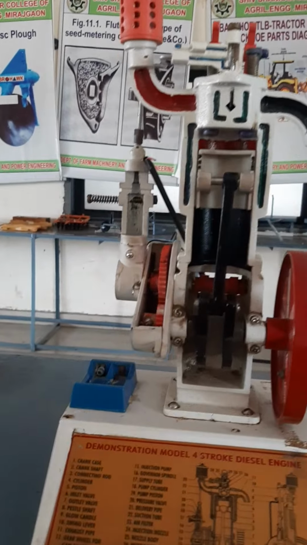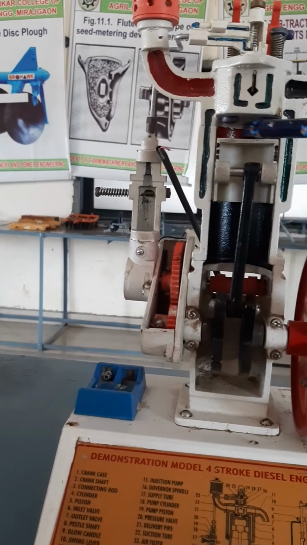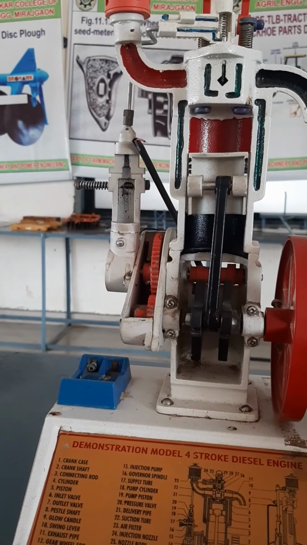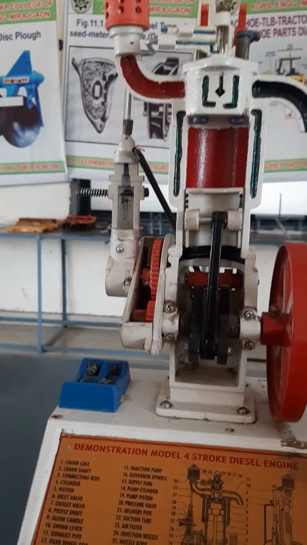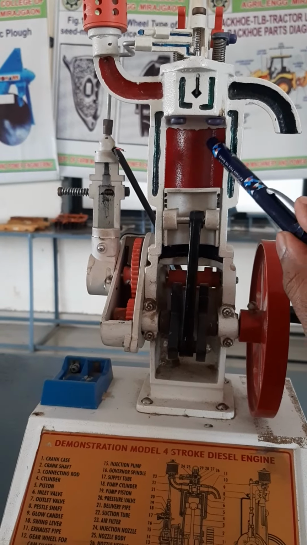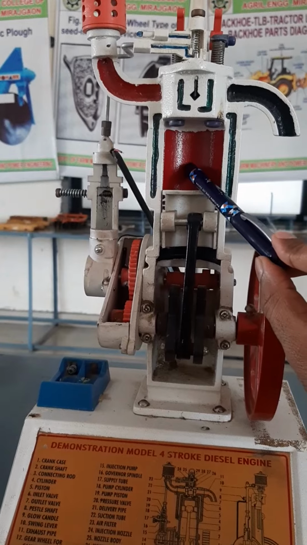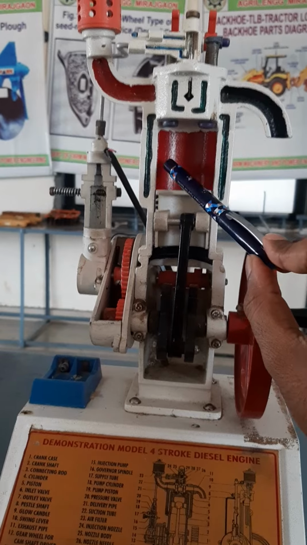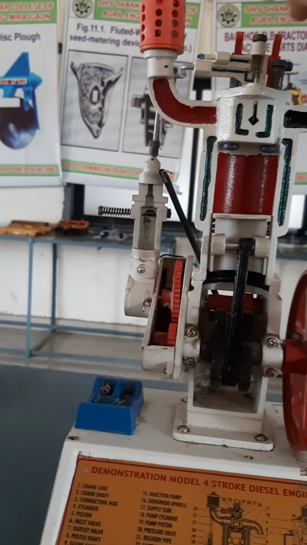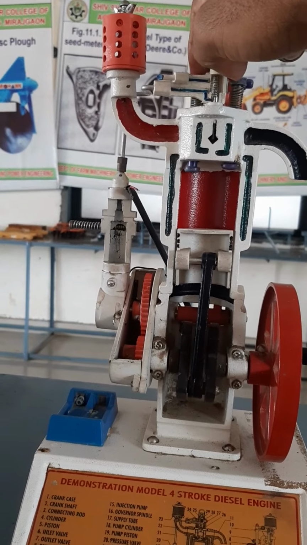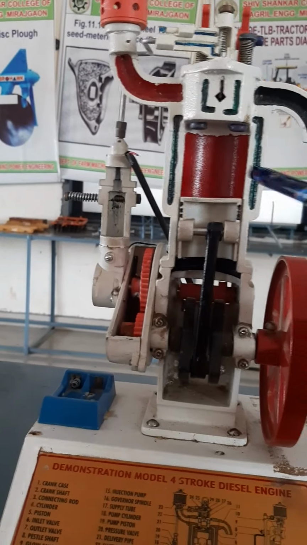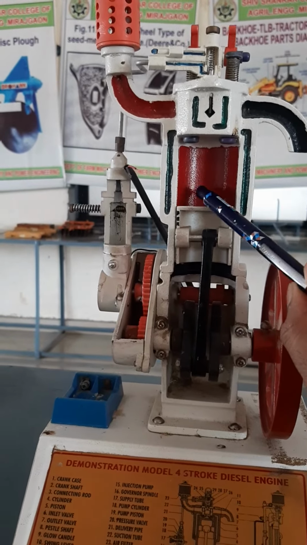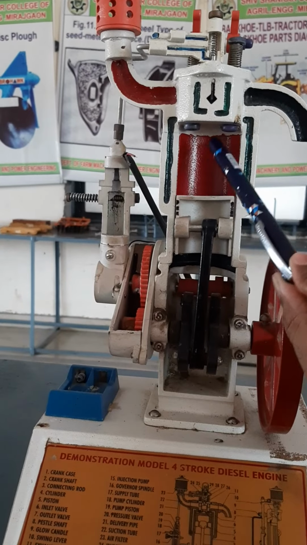at the suction stroke, the inlet valve is open. The inlet valve gets open, and the piston moves in a downward direction. As the piston moves in a downward direction, a vacuum pressure is created inside the cylinder, that is, the suction pressure is created. And as the inlet valve is open, in the suction stroke the fresh air is taken inside the cylinder volume.